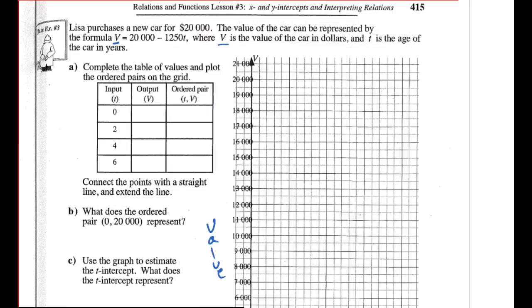Okay. All right. So let's go ahead and complete the table. So I'm going to have to do some math here. I'm going to try and do as much of it as I can in my head. Again, when the input is 0, I'm going to go ahead and substitute 0 in here. V equals 20,000 minus 1250 t. So V equals 20,000 minus, and then when t is 0, it's just going to be 20,000. So the ordered pair is 0, 20,000.